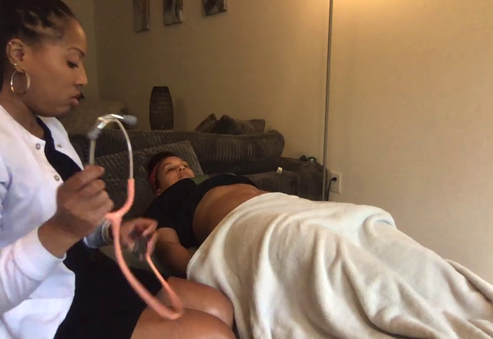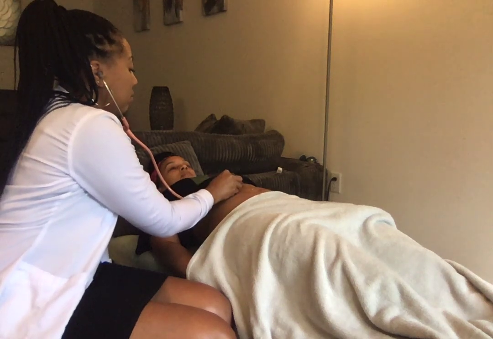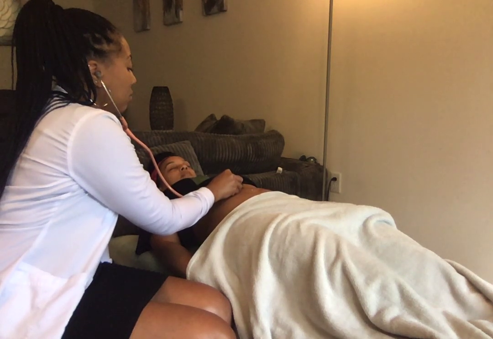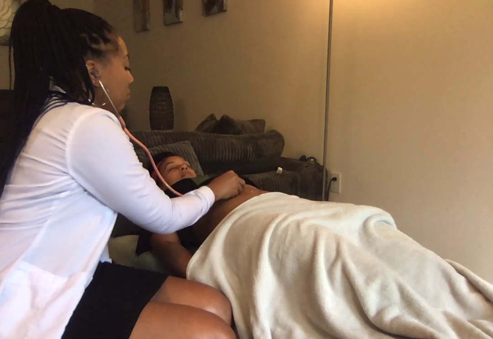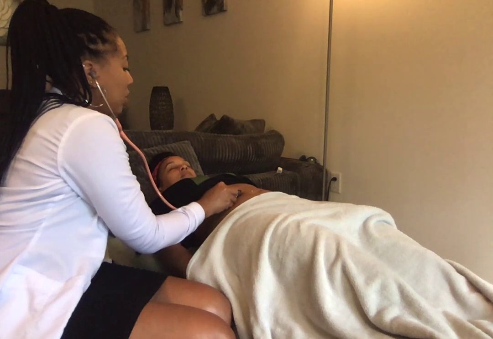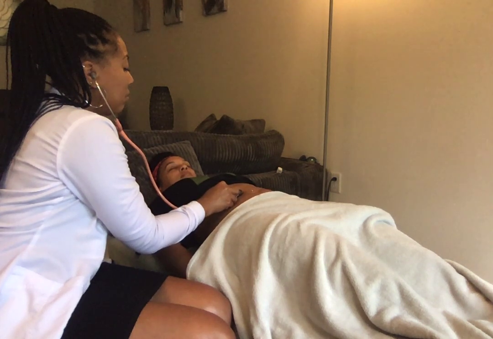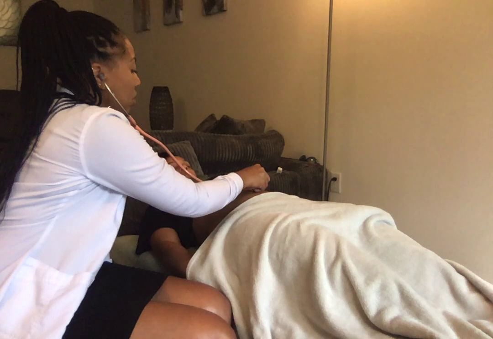Now I am going to listen to the abdominal arteries with the bell of my stethoscope. First starting at the aorta. The right renal artery. Left renal artery.